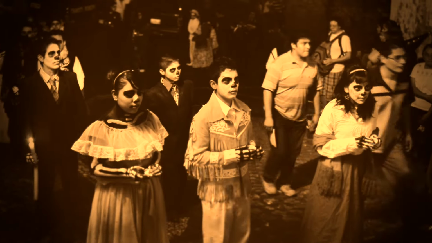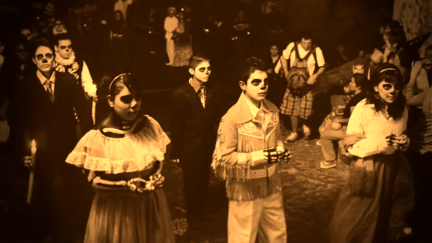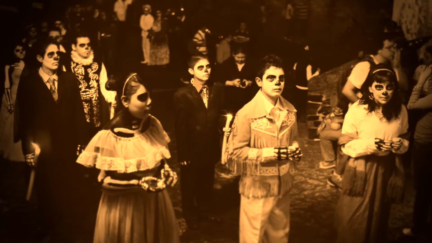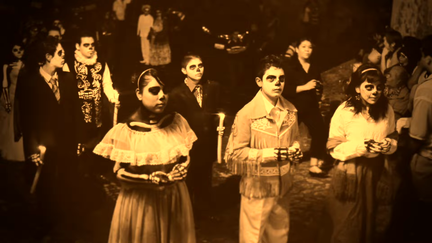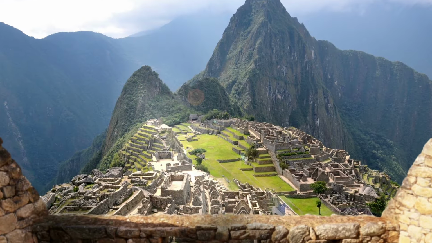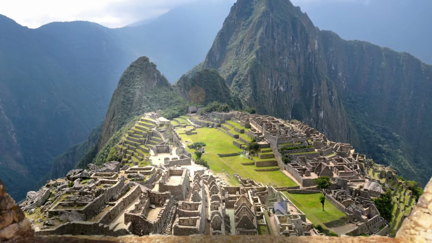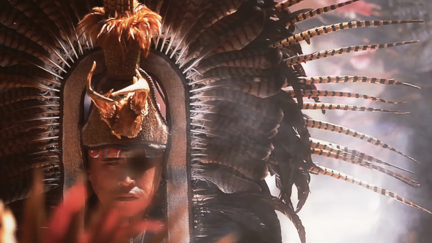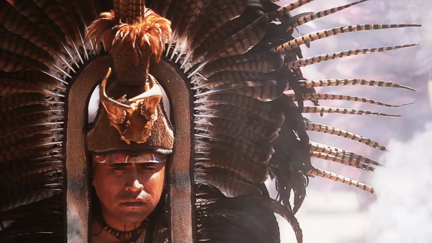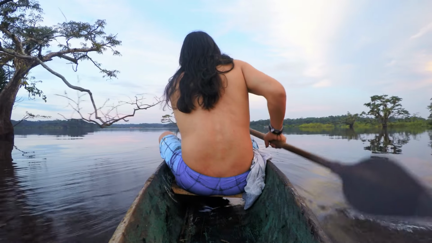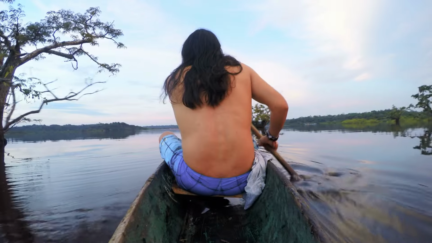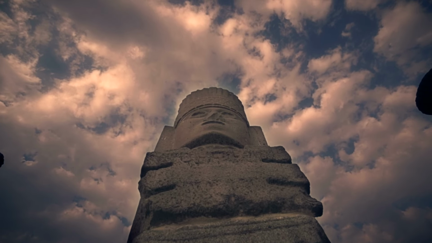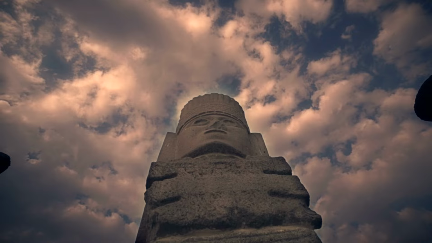Dia de los Muertos, also known as Day of the Dead, is a Mexican tradition that dates back more than 3,000 years. Since those times, the indigenous people of Mexico who belong to different civilizations, such as the Aztecs, believe that most people who died went to a place called Mictlan, which is the underworld in Aztec mythology. Here, our loved ones could finally rest.